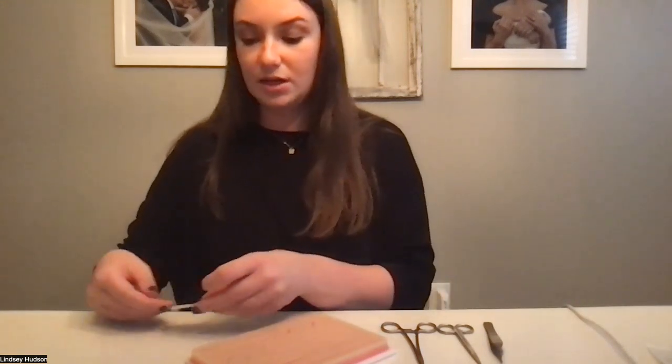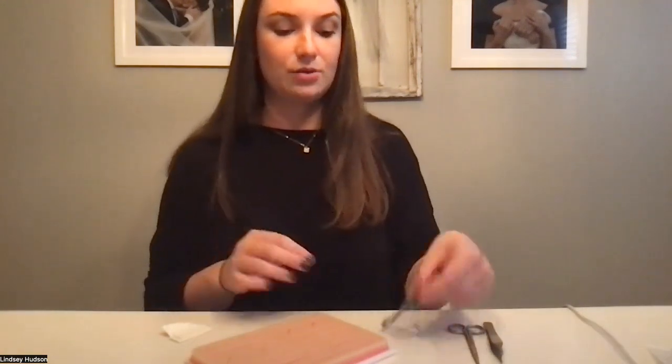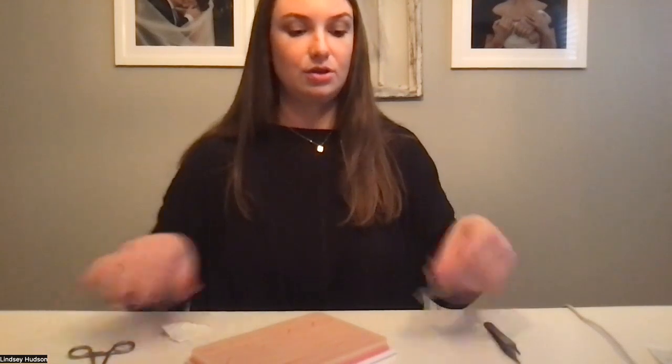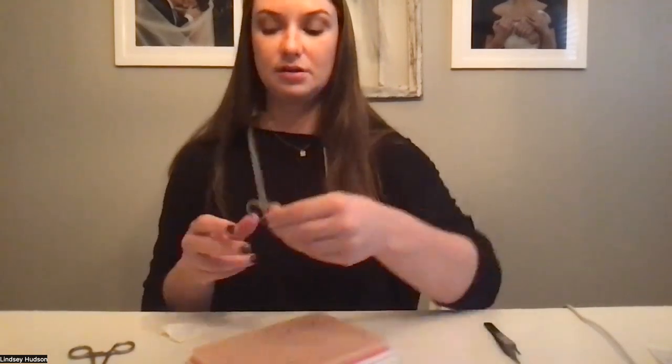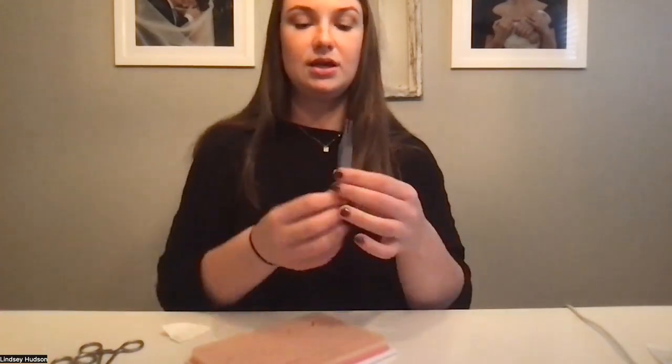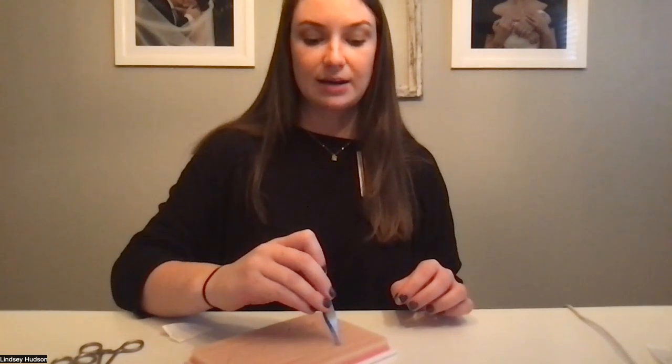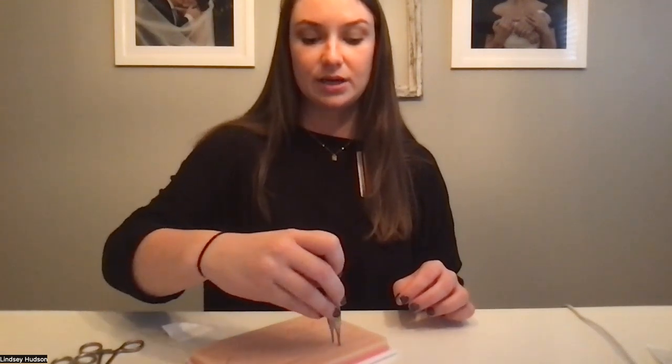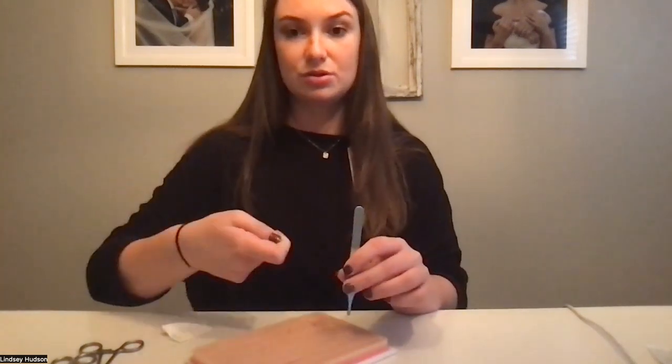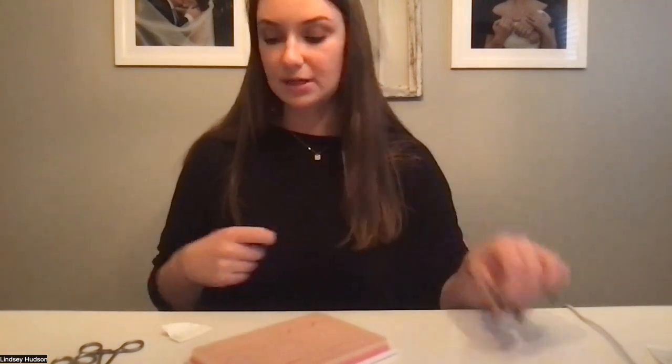So the things that you would need to do your sutures is your sutures. You would need your needle drivers. You need a pair of scissors, and then you need your forceps with teeth. And the forceps with teeth, if you need help grabbing onto the skin to help you get control to do the sutures, you would use your forceps then.